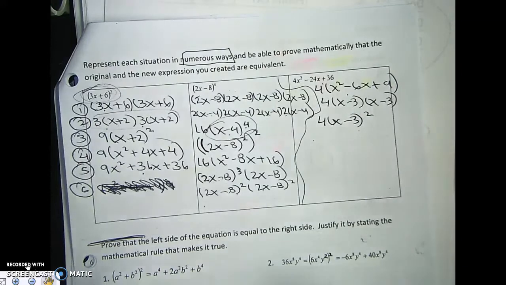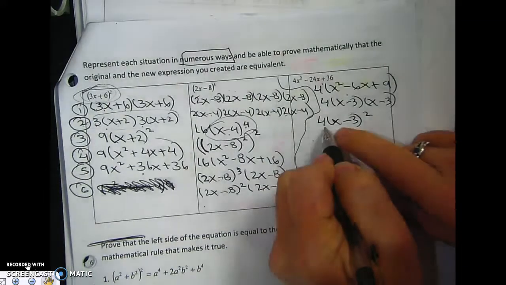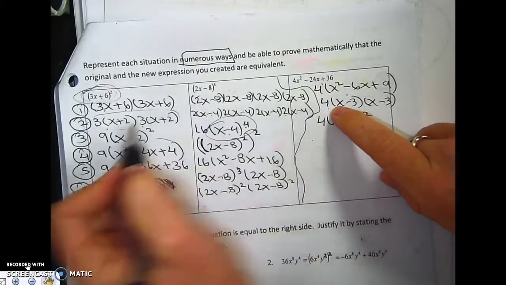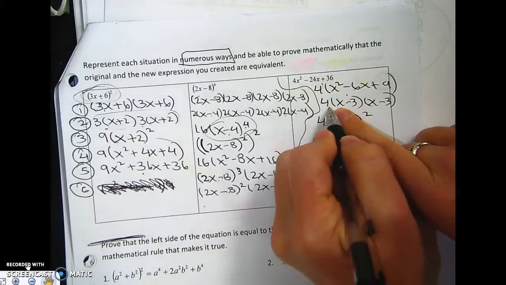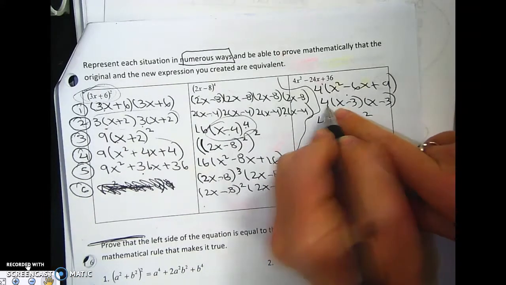Okay. I could also rewrite this. I could kind of use what I did here and go backwards, where I can make the 4 kind of like a 2.